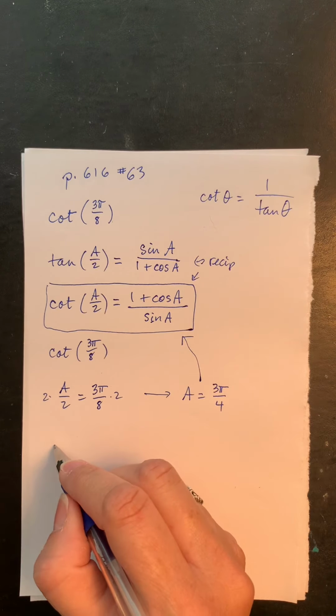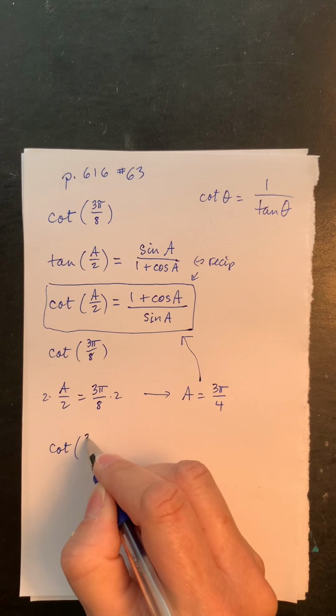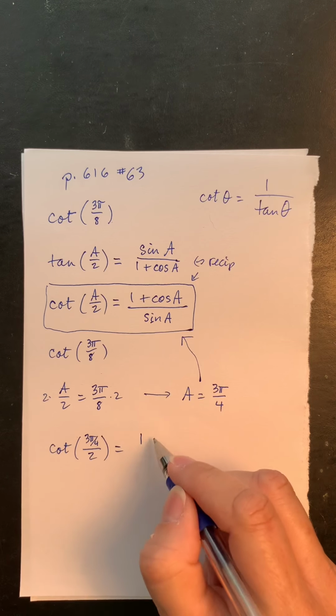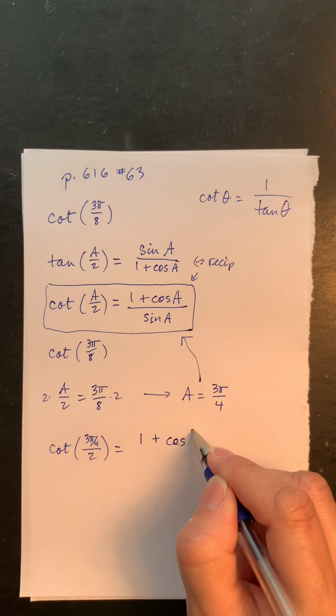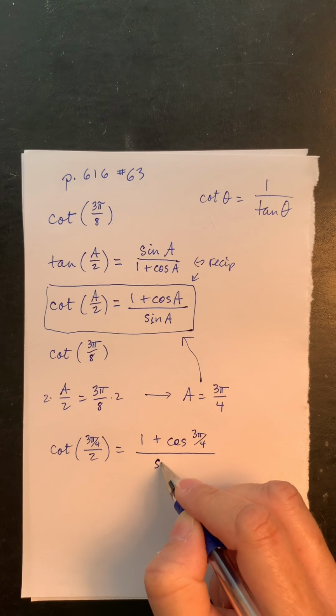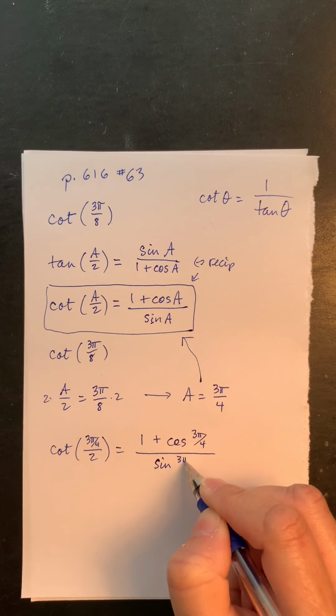So cotangent of 3 pi over 4 divided by 2 equals 1 plus the cosine of 3 pi over 4 divided by the sine of 3 pi over 4.